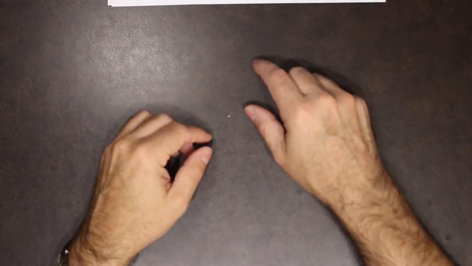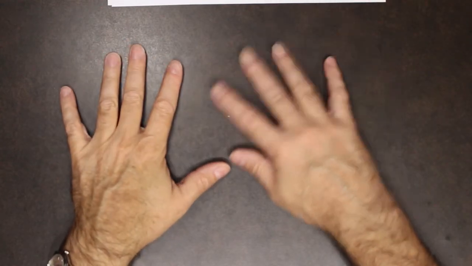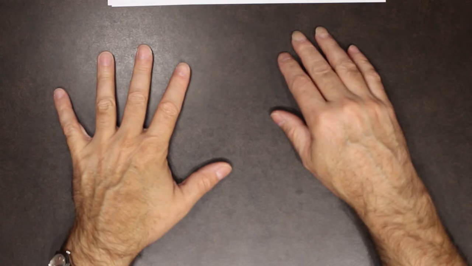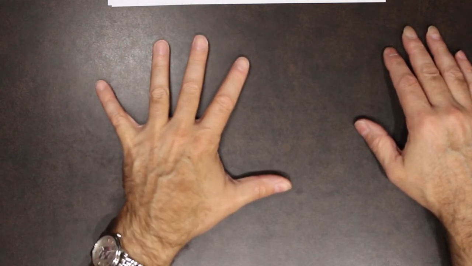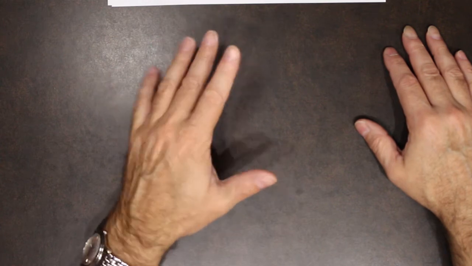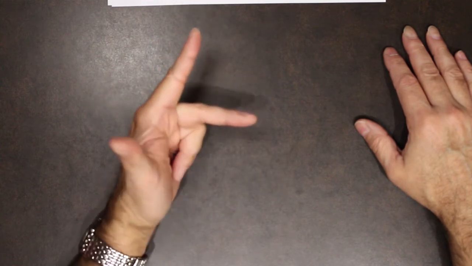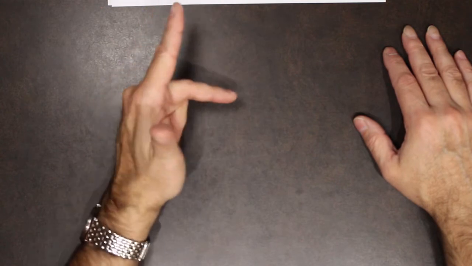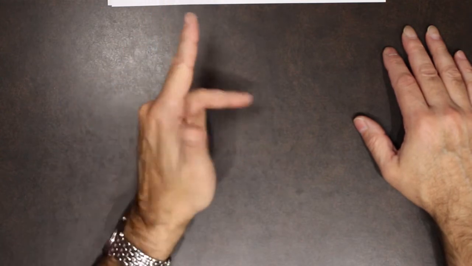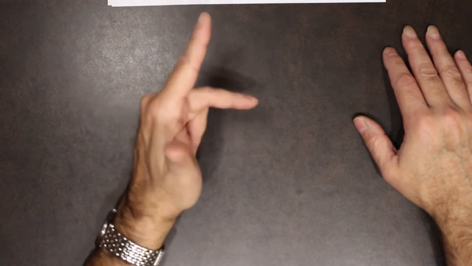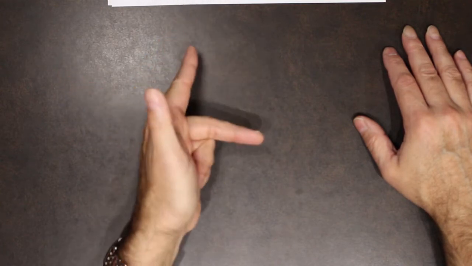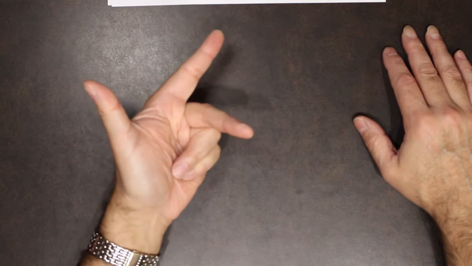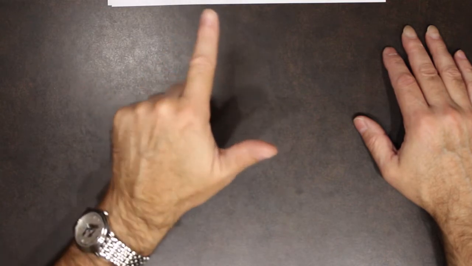The third one is what's known as Fleming's left-hand rule for motors. What that means is you take your left hand and you make this shape. So you have three dimensions, three different directions.